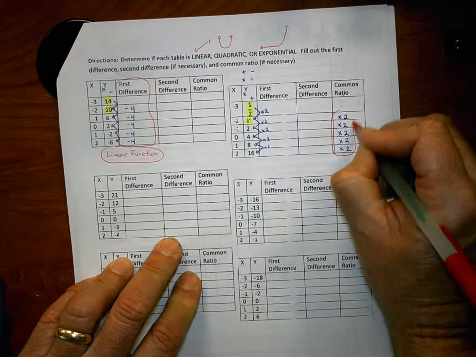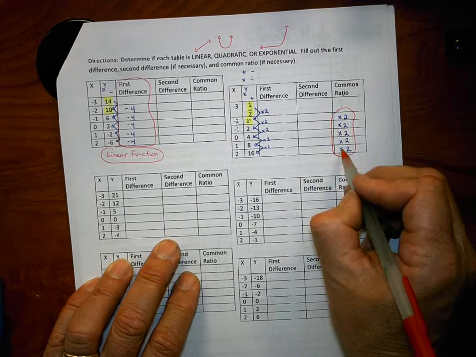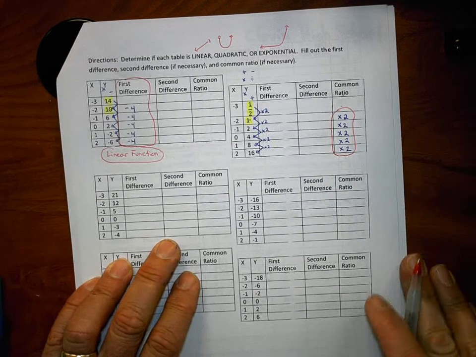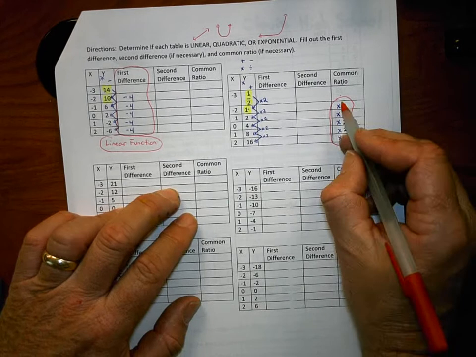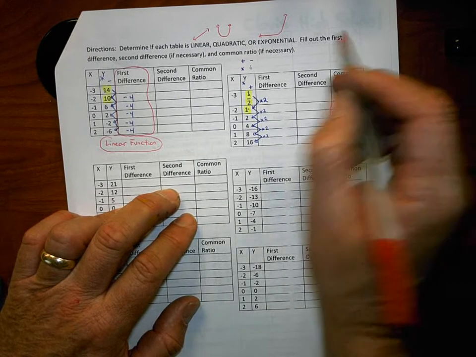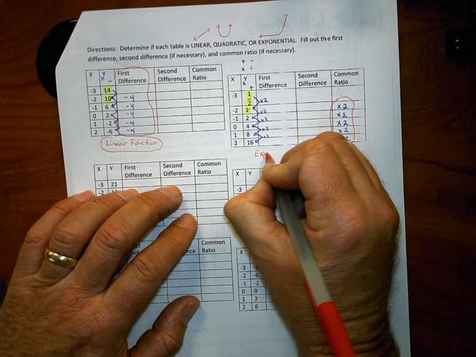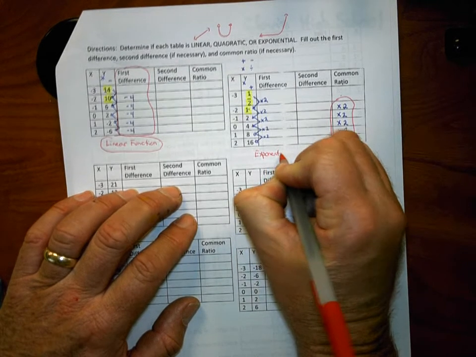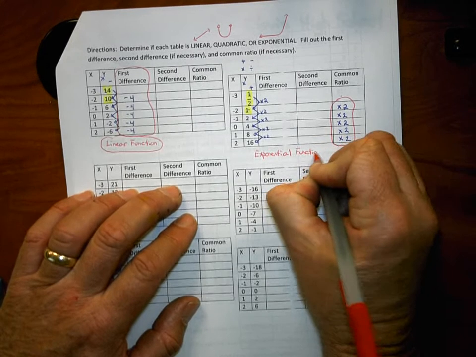Okay? And when we are developing a pattern by multiplication or division, we say there is a common ratio. So that means there is a common ratio. Well, if there is a common ratio, then what type of function is it? It is exponential. So this table would be an example of an exponential function. Okay? So that would be that one.